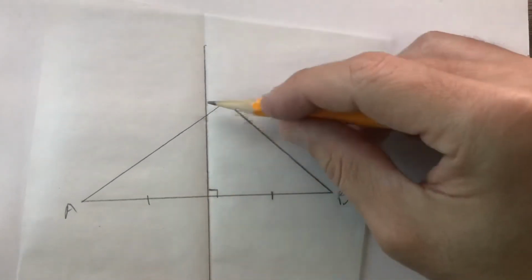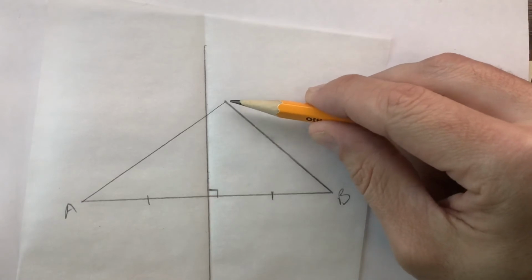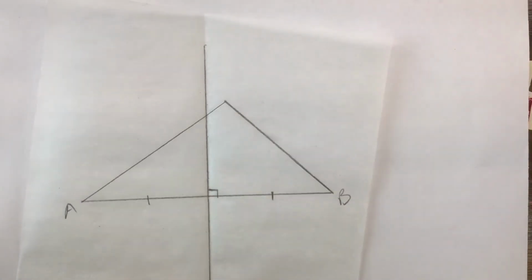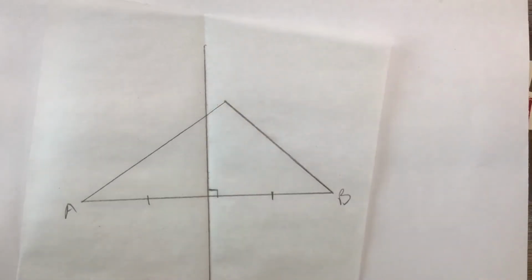This is a perpendicular bisector AB. Notice it does not go through the vertex that was up here, right? I didn't use an isosceles triangle, so we don't get special cases like that where that vertex would be on that bisector. I wanted it to be unique.